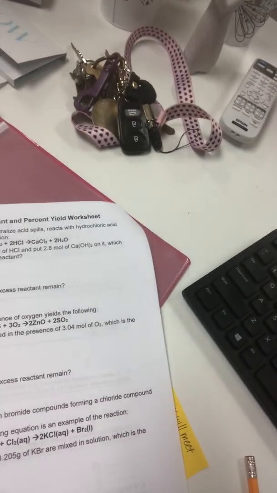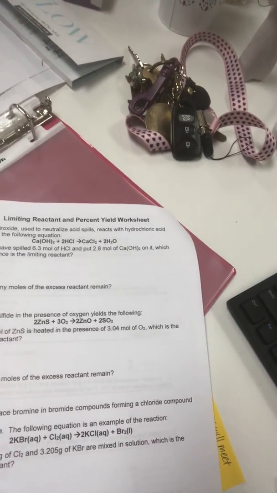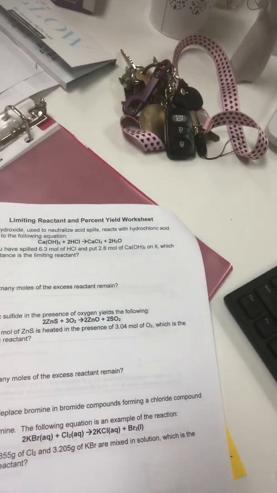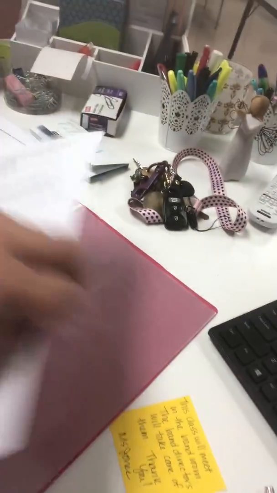Limiting reactant and percent yield. Here is asking you which substance is the limiting reactant. Remember, the limiting reactant is the one where the reaction has to stop because we're out of it. How many moles of excess reactant remain? So that's really easy. You're just going to take the gram amount that remains and convert it to moles. In this case, though, because they originally gave it to you in moles, you're just going to subtract. So these should be pretty easy for you to do.